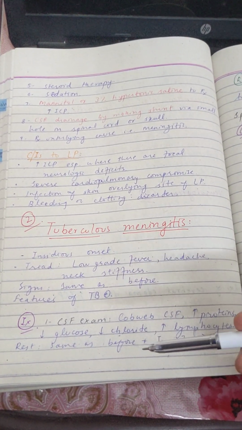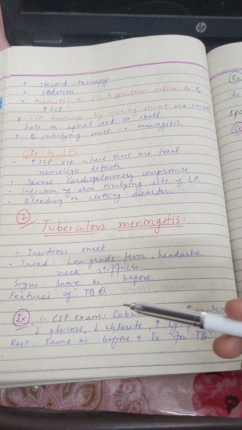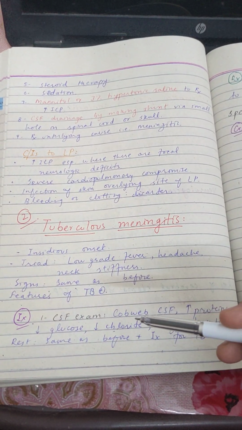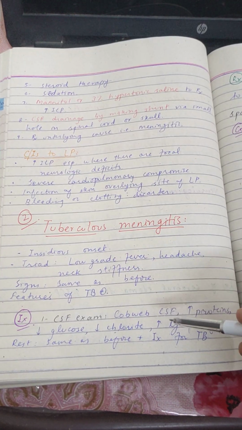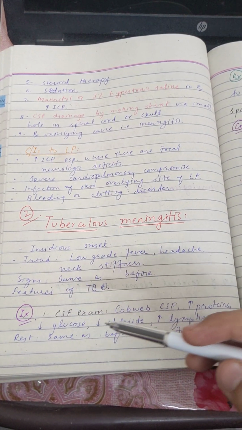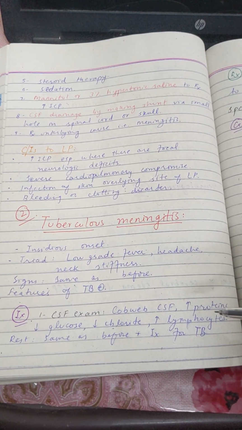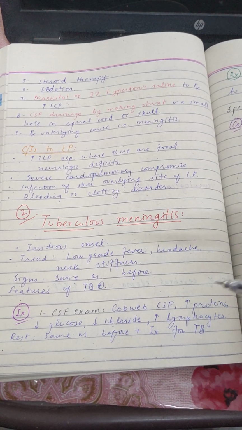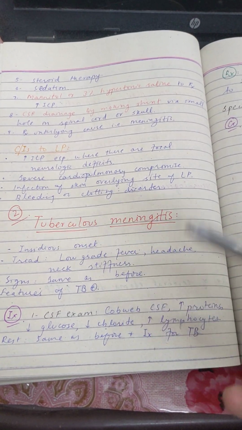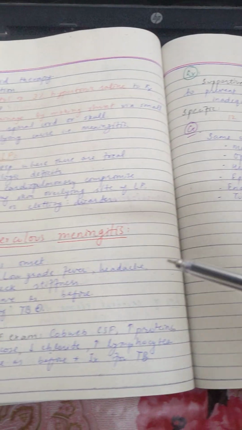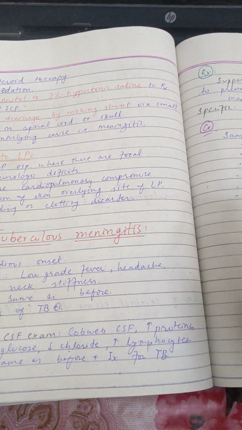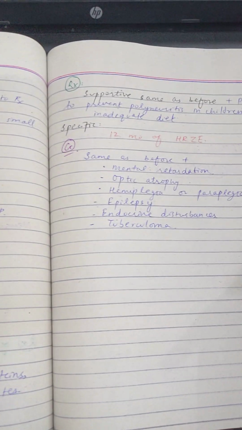And what are the possible investigations for tuberculous meningitis? These will include CSF examination, which will show cobweb CSF, not turbid, increased proteins, decreased glucose, decreased chloride, and increased lymphocytes, not the polymorphonuclear leukocytes that we saw in pyogenic meningitis. The rest of the examination will be the same as we saw before. Also the investigations specific for TB will be done, like chest X-ray, antibodies, etc.